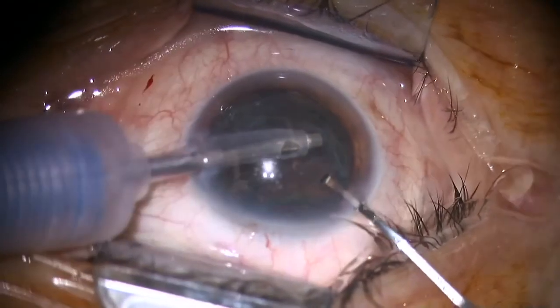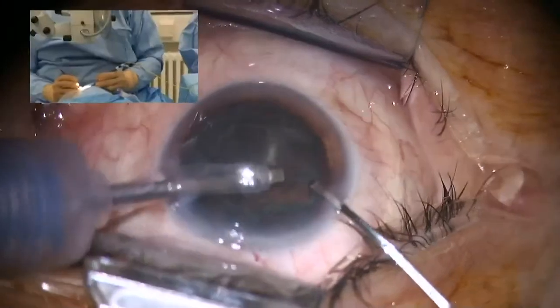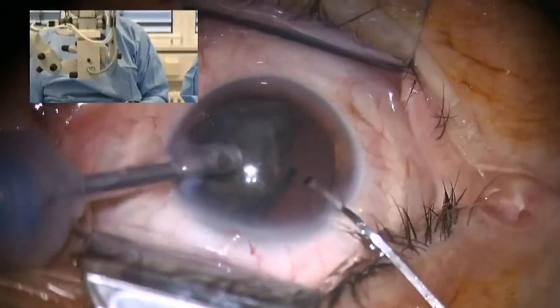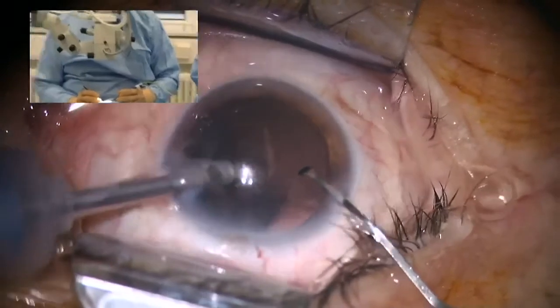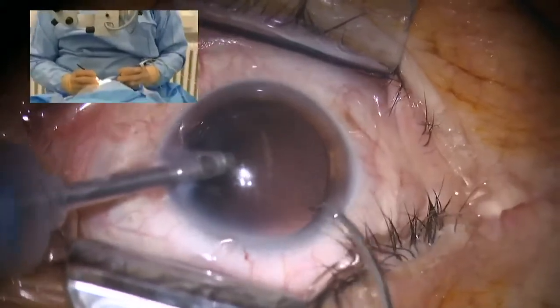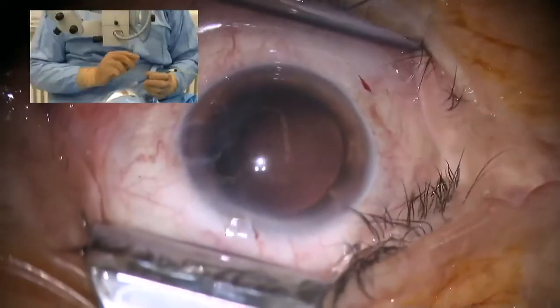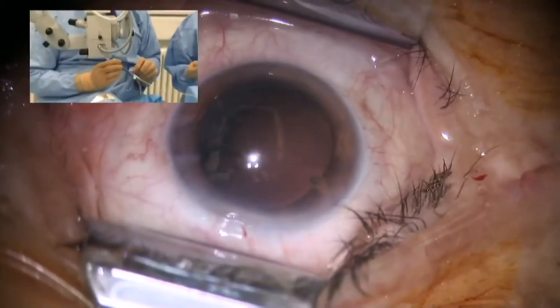As I told you, another point to focus on today is the disposable instruments. I normally use a modified new hand chopper as a double instrument with the push-pull on the other hand.